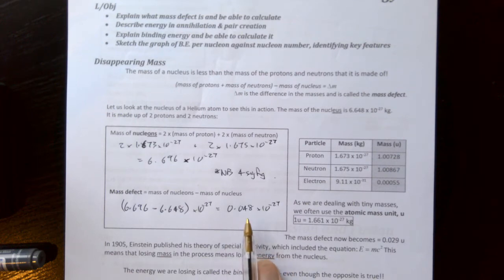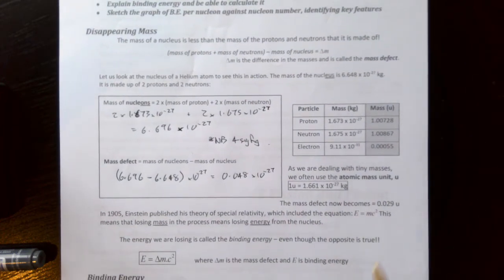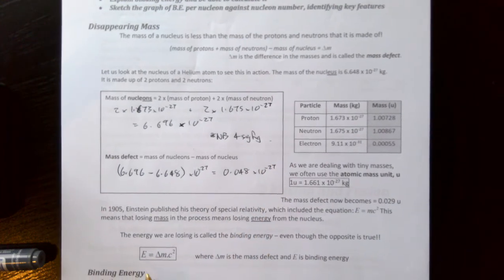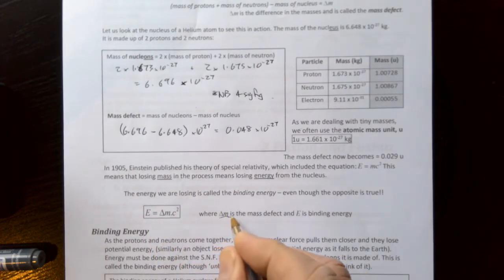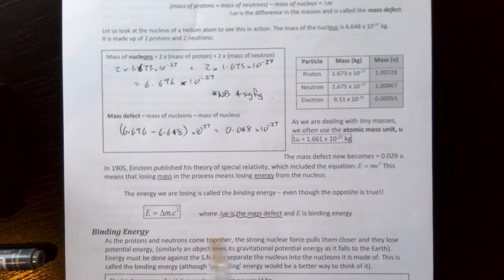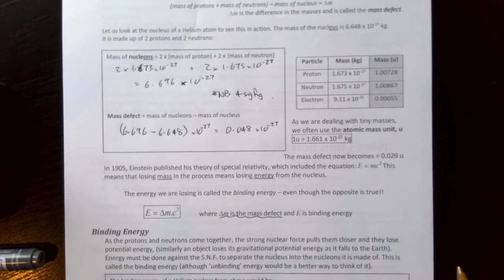Now this may look tiny, but that is one nucleus. That is the glue binding the nucleus together that has now been converted into energy if we use Einstein's equation. So there's our mass defect. Rather than the mass of the particle, it's the mass defect, the change in mass of the nucleus. We still have the same particles, they're just separated.